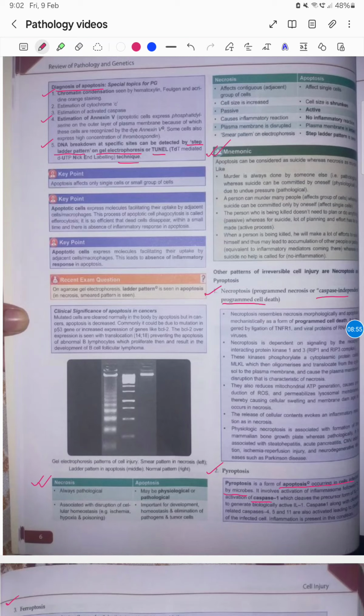That means it can be both pathological or physiological. A person can murder many persons, so the necrosis affects a bunch of cells, but apoptosis, suicide, is done by oneself, so it includes a single cell.